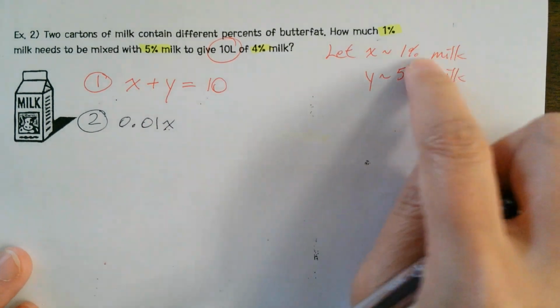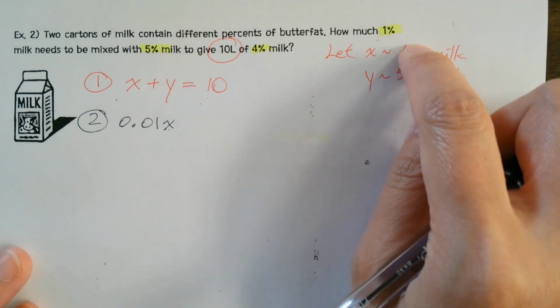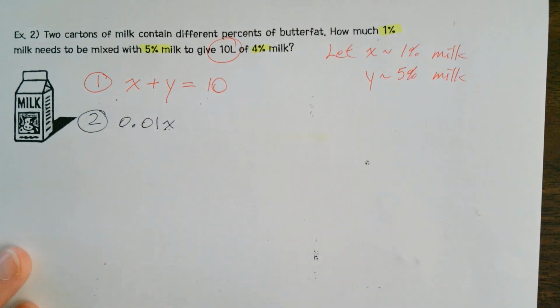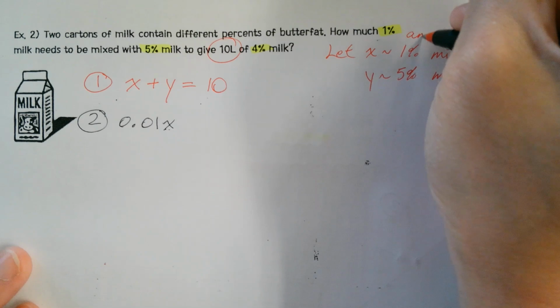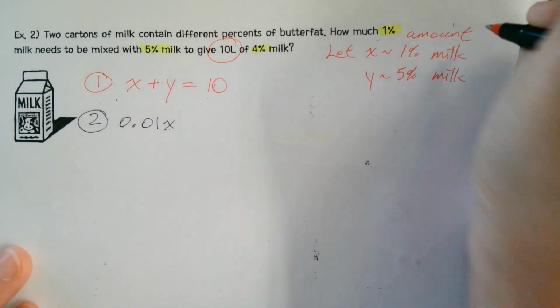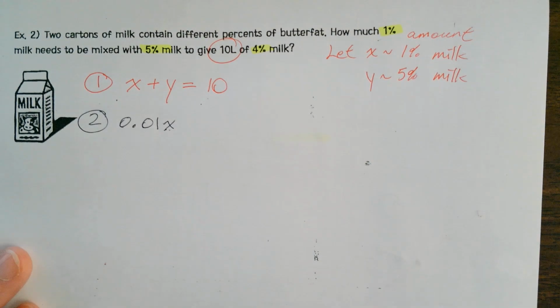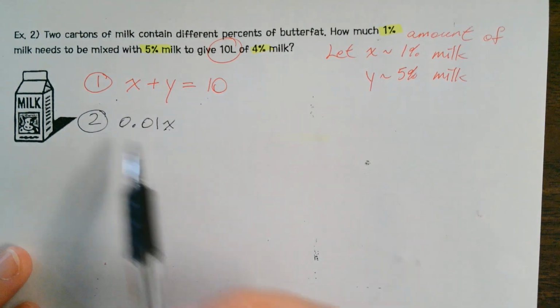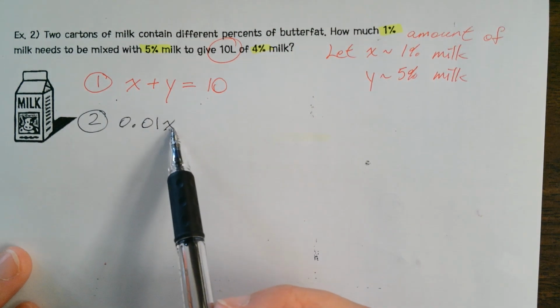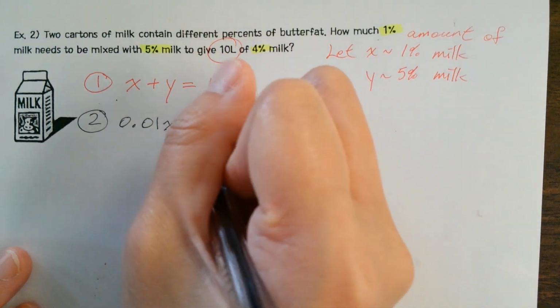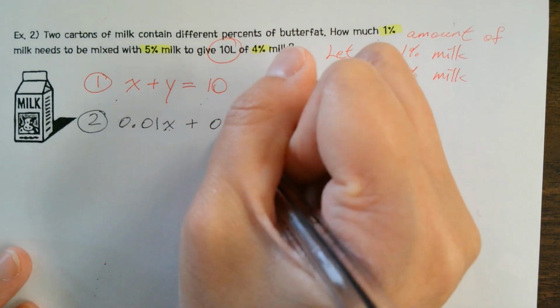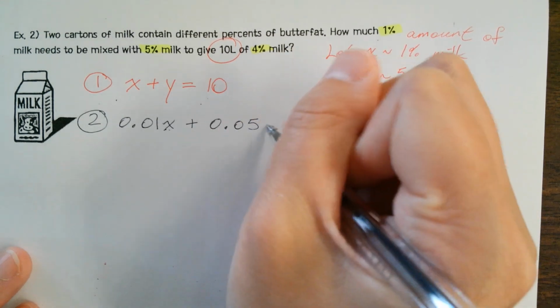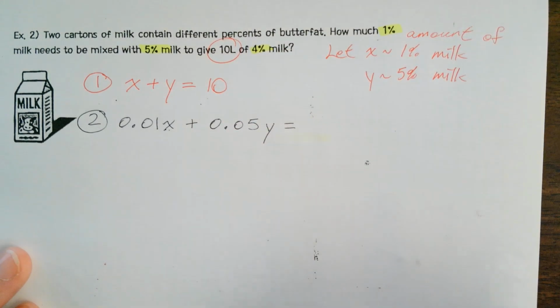I should be more specific right here. It should be amount of 1% milk. So when we define this, it's actually the amount of 1% milk and amount of 5% milk. So 1% times the amount of that 1% milk plus 5% times that amount of 5% milk equal.